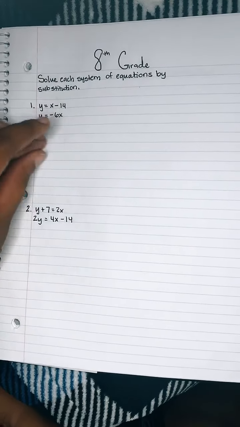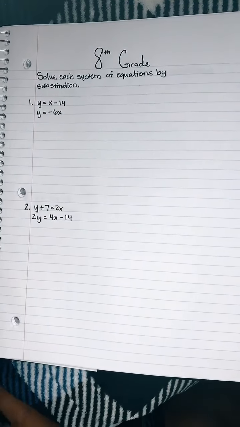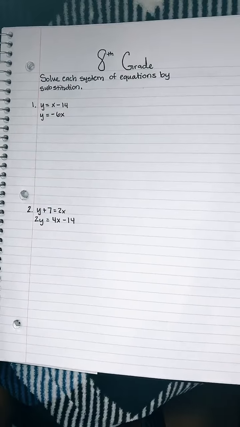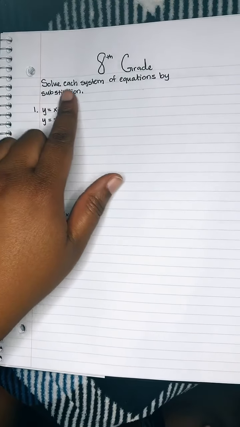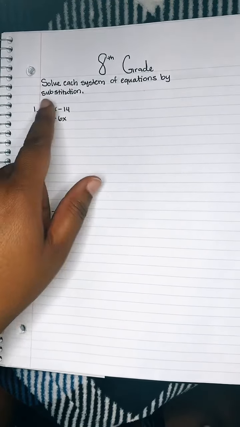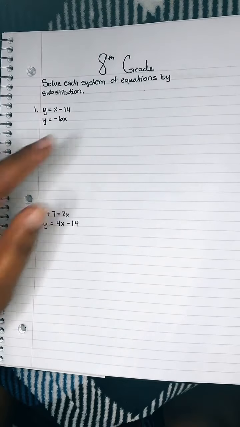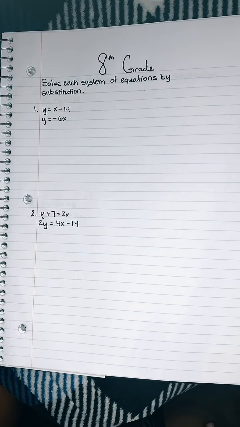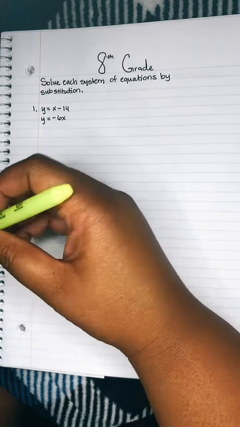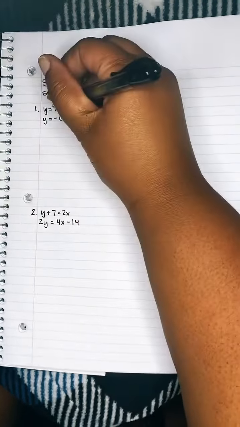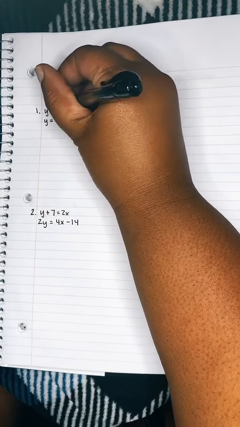Systems. Okay, I got one system. So let's do a couple of systems and then let's go to some solving, okay? So solve each system of equations by substitution. So we're going to do the substitution method, okay? And what the substitution method says is, so we can substitute. What I tell my students is I box one equation, okay?